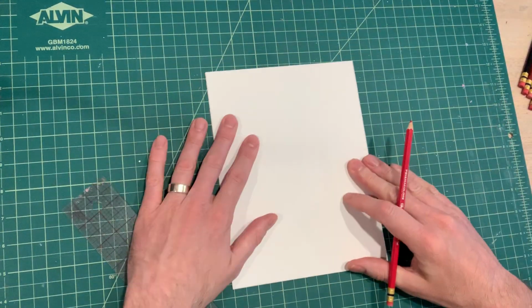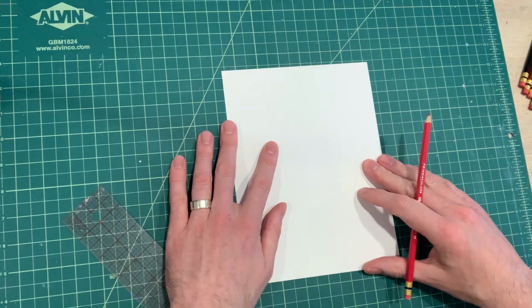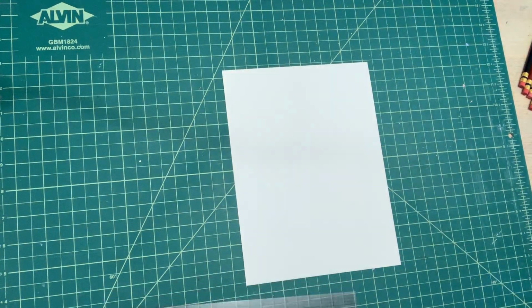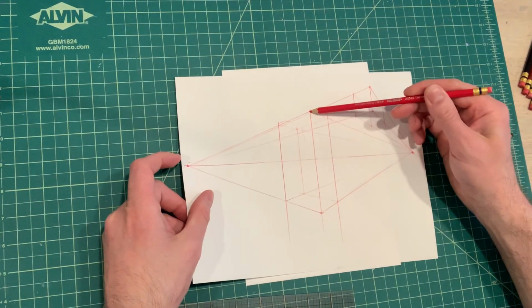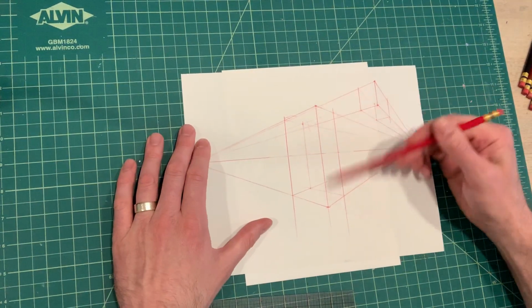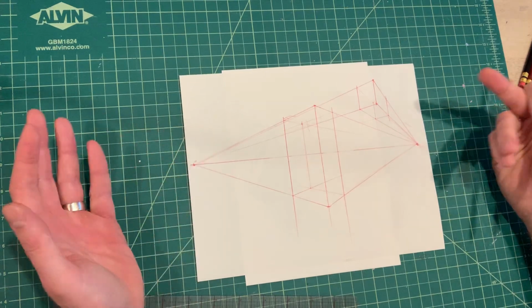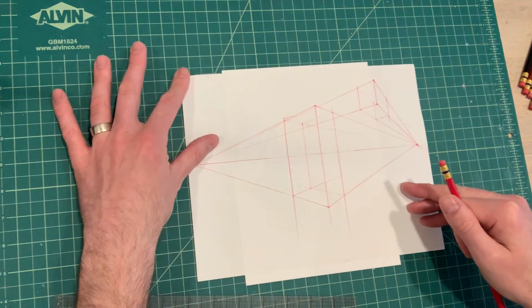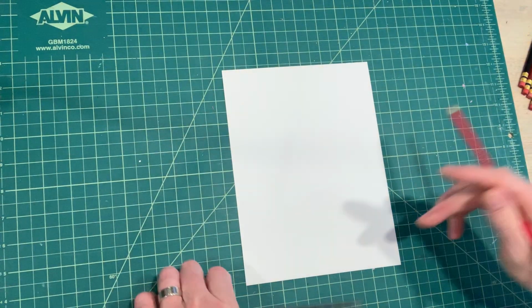In 3-point perspective, I'm kind of running out of paper, so I have this little guy here. The reason I'm holding it vertically this time is because 3-point perspective is a little different. All these lines, with the exception of the verticals, go to a vanishing point. In 3-point perspective, the verticals go to a vanishing point as well. Every line goes to a vanishing point. But it's basically the same process.